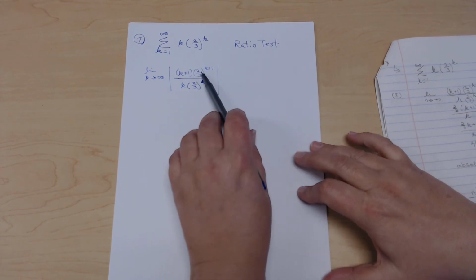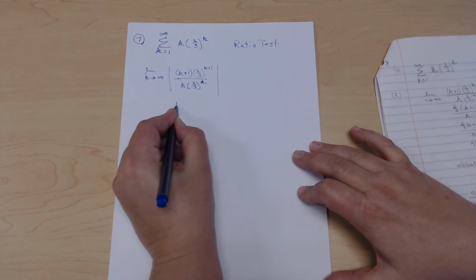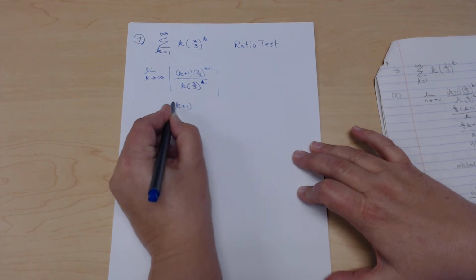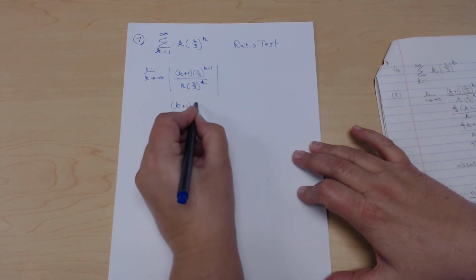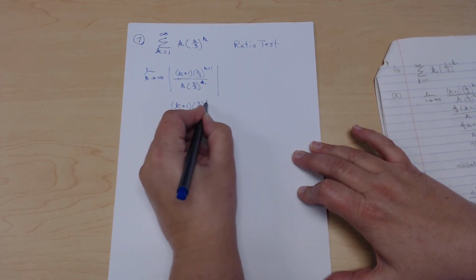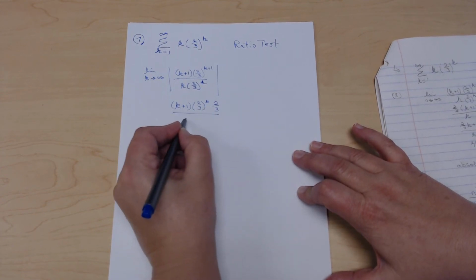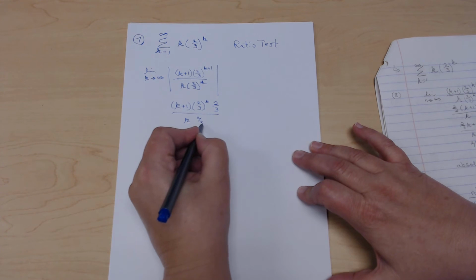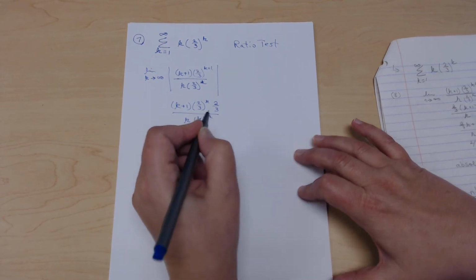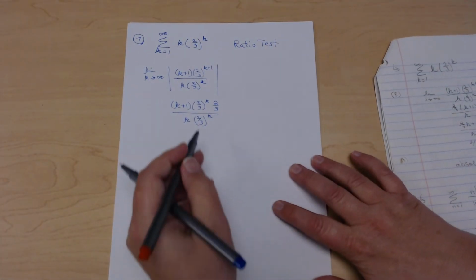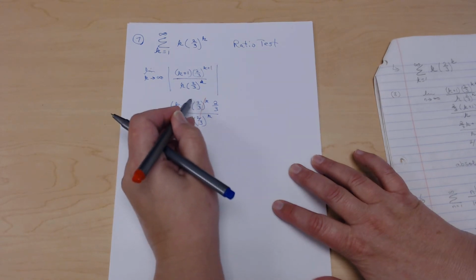What else do we want to do? Maybe we should have written it, since we didn't have to really multiply by the reciprocal. This is 2/3 to the k, and then times 2/3 to the first. And then we still have our bottom. And so this cancels out nicely.